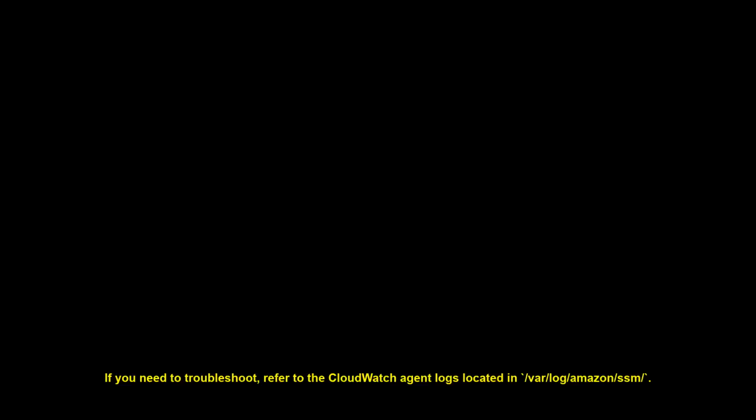If you need to troubleshoot, refer to the CloudWatch agent logs located in /var/log/amazon/ssm/. You can also make adjustments to the configuration file if necessary. Save your changes and restart the CloudWatch agent for modifications to take effect. With these steps completed, your EC2 instance should now successfully transfer logs to CloudWatch.